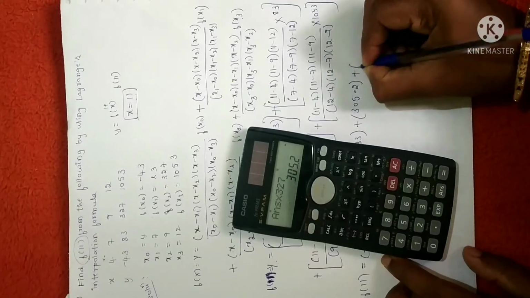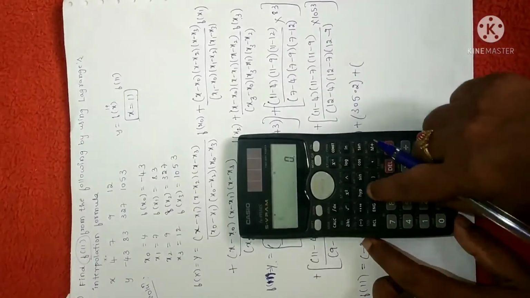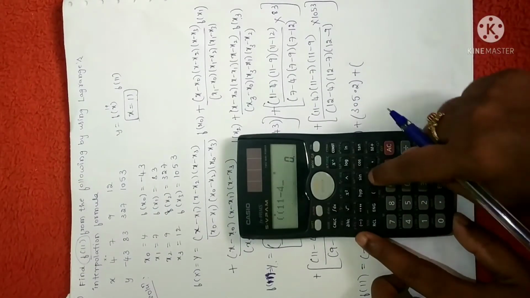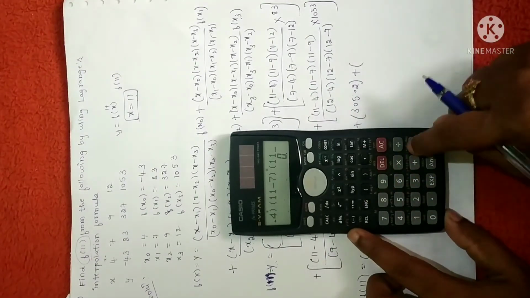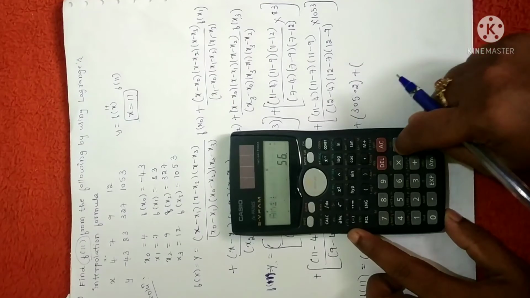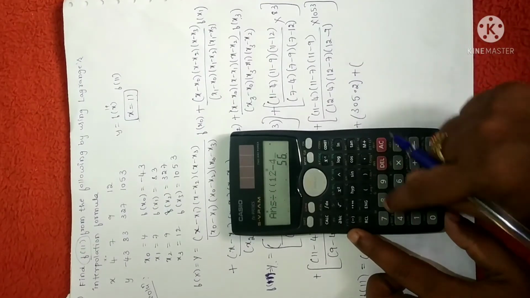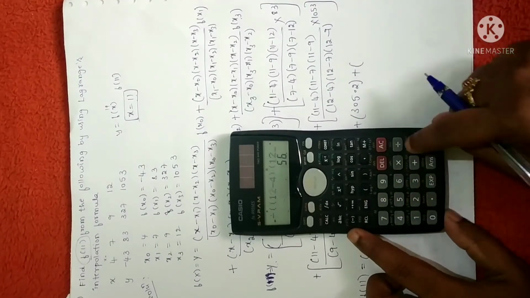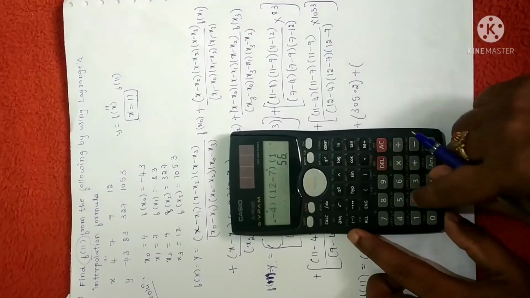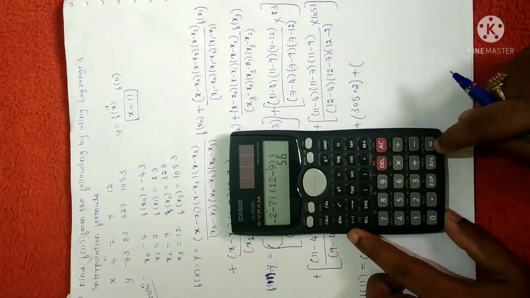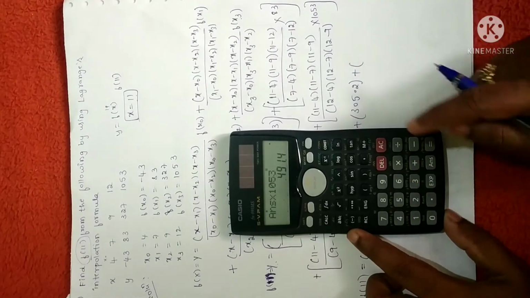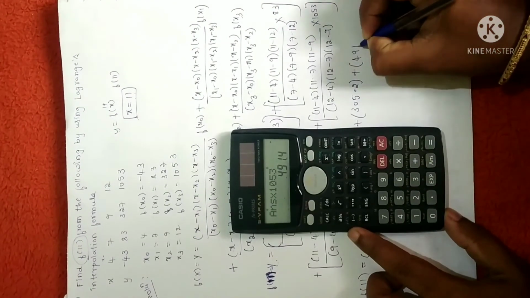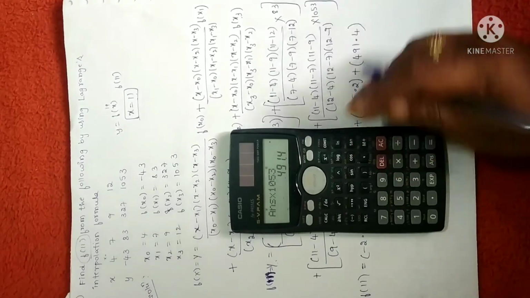Similarly, let me simplify the fourth one. (11 minus 4)(11 minus 7)(11 minus 9) divided by (12 minus 4)(12 minus 7)(12 minus 9), multiplied with 1053, right? So when you do that you will get 491.4. Now let me simplify all these terms.